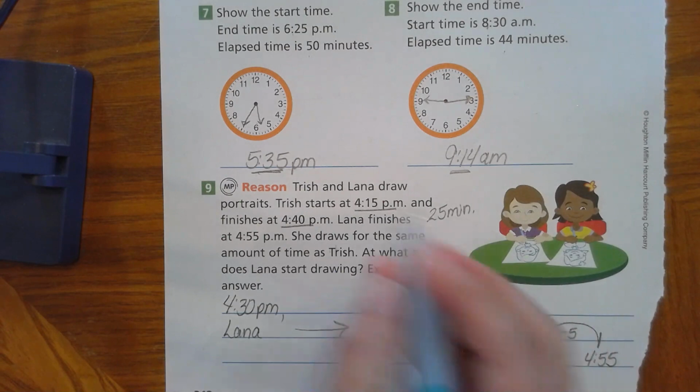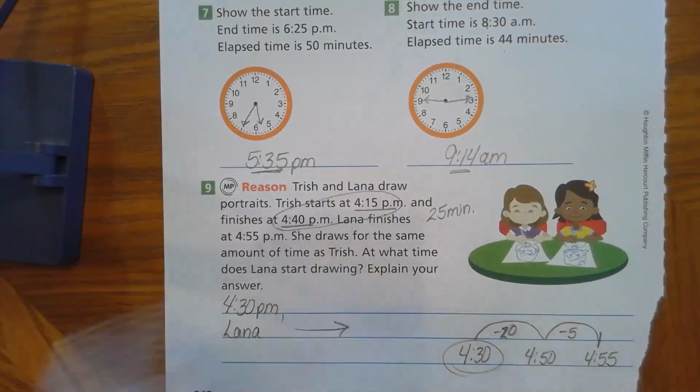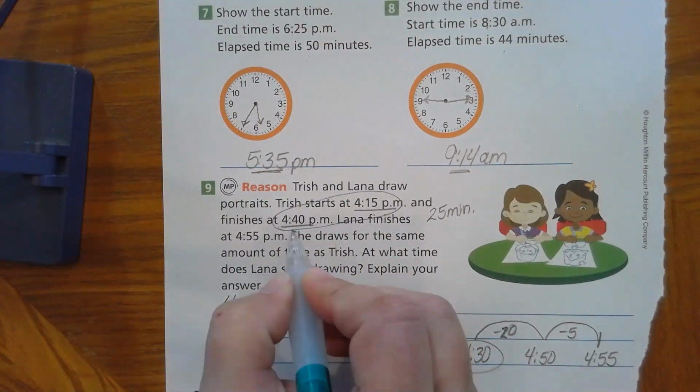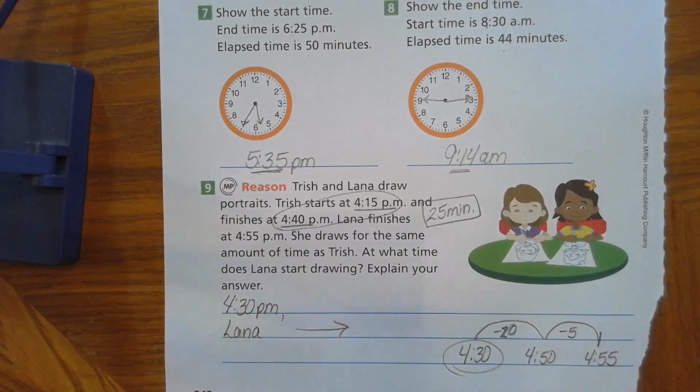Now, you're going to have to figure this out before you can do anything. Trish starts at 4:15. She ends at 4:40. So whenever you figure that out, you know that both of the girls drew for 25 minutes. You have to know that before you can answer the problem. That's part 1 of the multiple step problem.